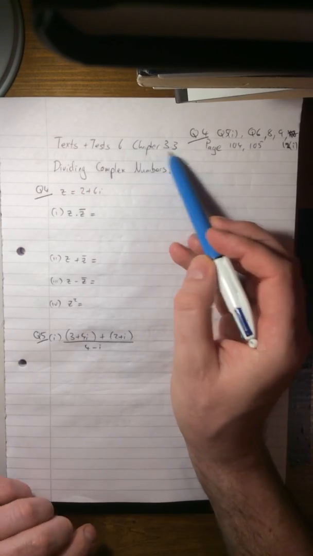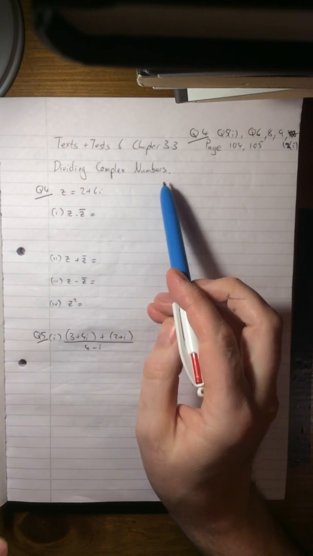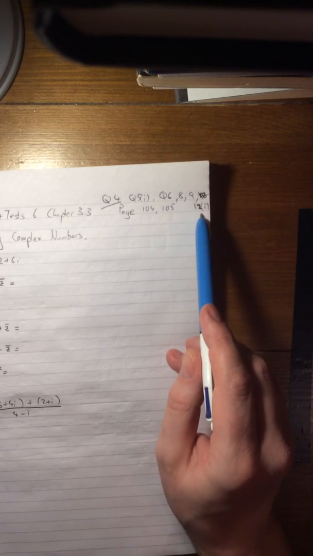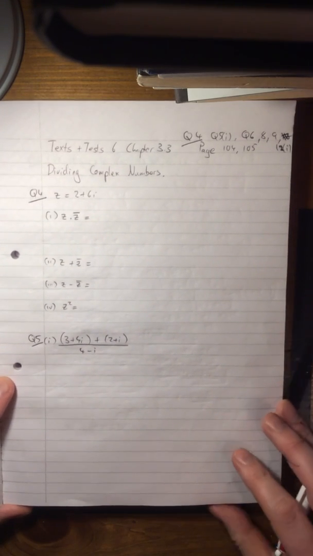This is chapter 3.3 from Text and Text 6, Dividing Complex Numbers. We're going to be looking at questions 4, 5 part 1, 6, 8, 9 and 12 part 1 on pages 104, 105. We'll just jump straight in.